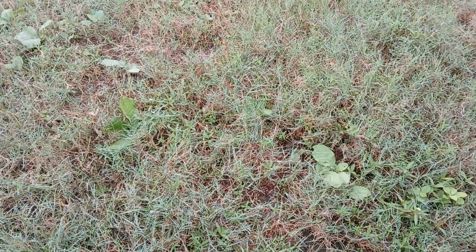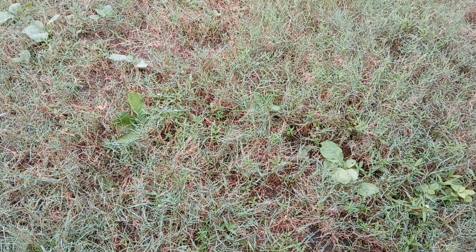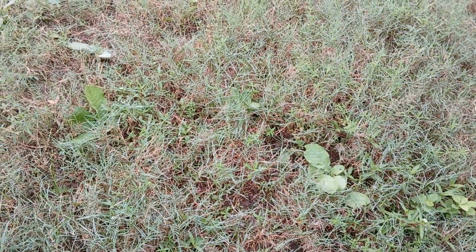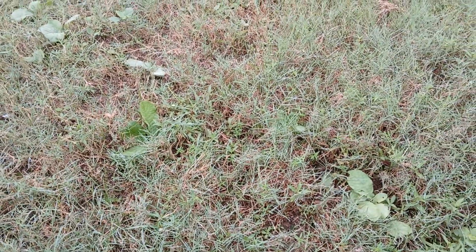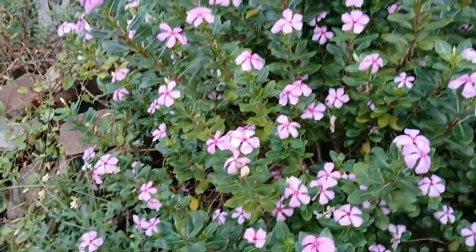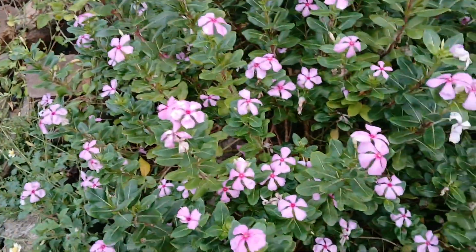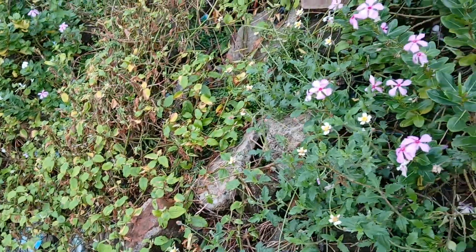You look at this grassland, there are living plants, and there are abiotic factors like the soil. So student, today we learn the two important functions of the ecosystem, that is the energy flow and nutrient cycling. You also look at these flowering plants, there are abiotic factors also like the soil, stones.